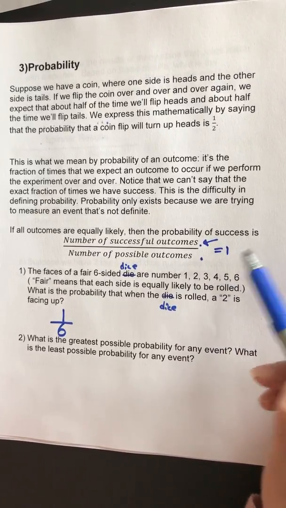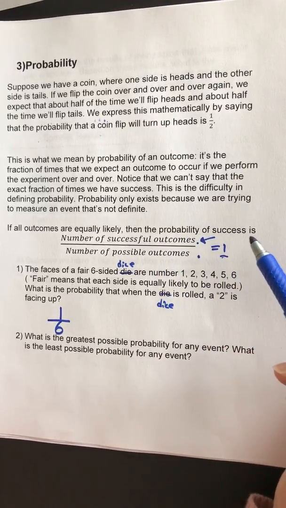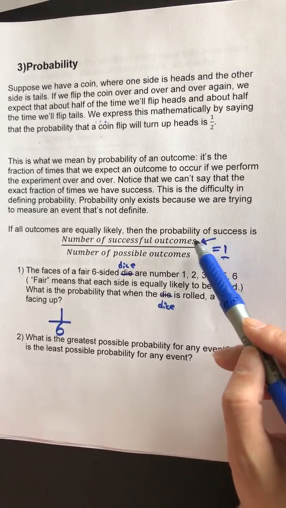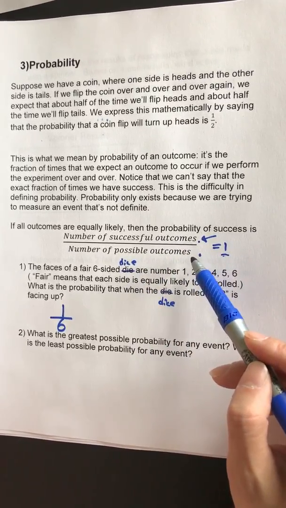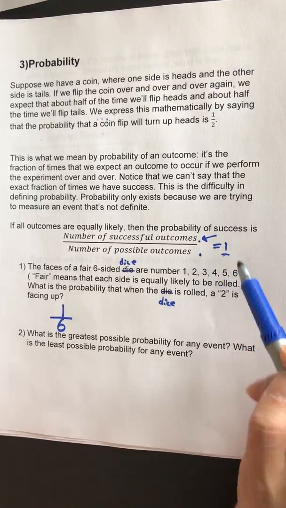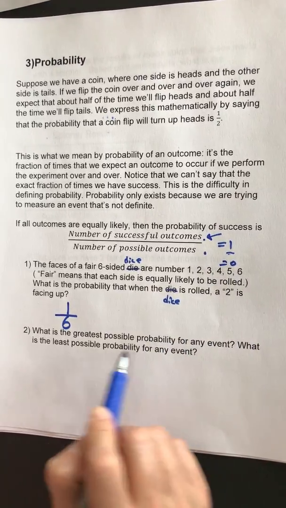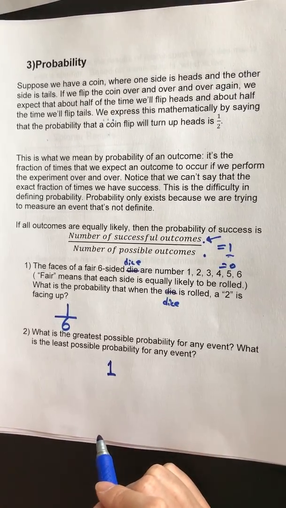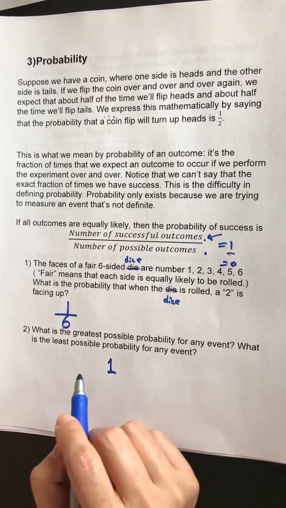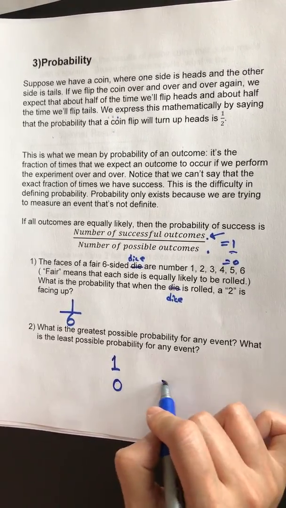This is the best case scenario. If there are no successful outcomes, then the top would be 0, and with the total on the bottom not being 0, you would get 0. So the best case scenario is a probability of 1, and the least possible probability is actually 0.